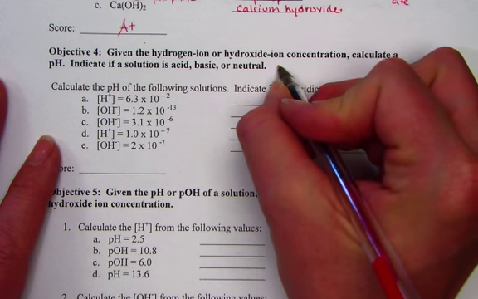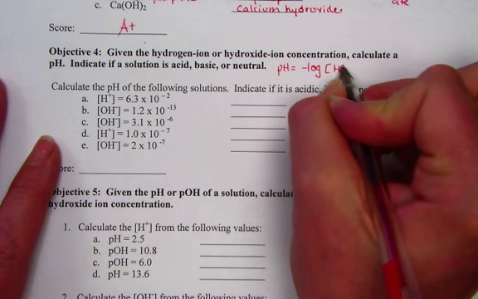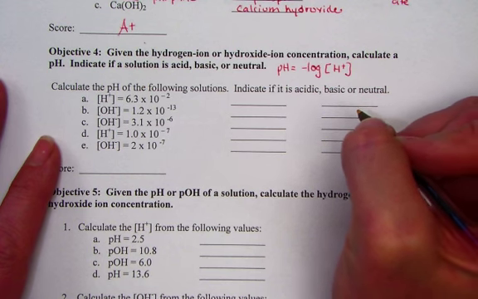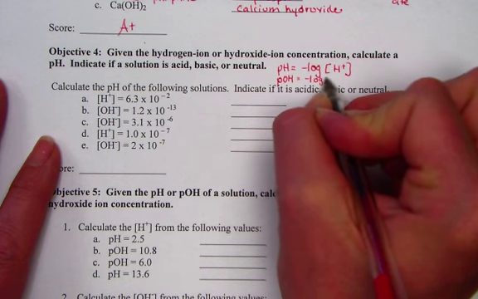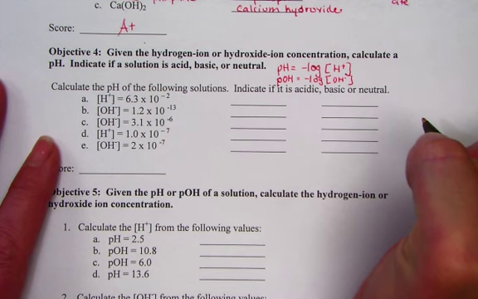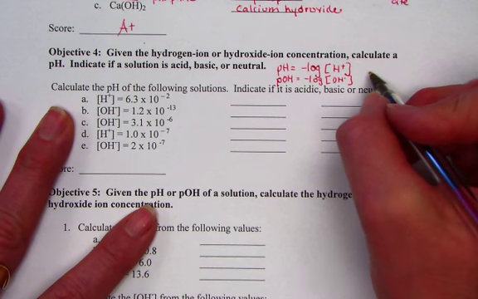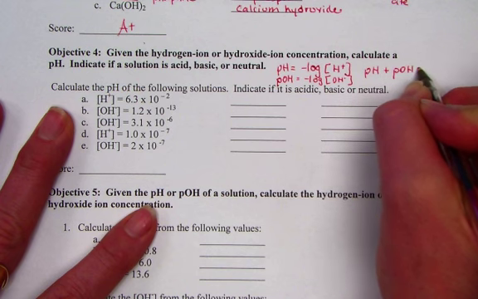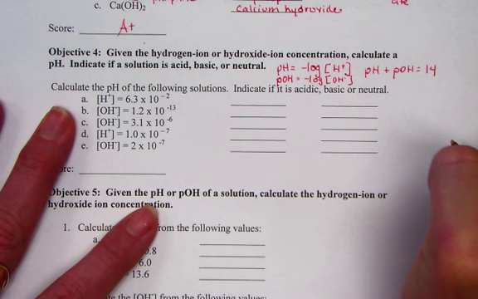We understand that pH can be found by taking the negative log of the concentration of the hydrogen ion. Negative log of H plus gives us the power of hydrogen. Also, the pOH can be found by taking the negative log of hydroxide ion, OH negative. Understanding the relationship between the two based on the ion product constant for water, we know that the sum of the pH and pOH always gives us 14, the top of our pH scale.